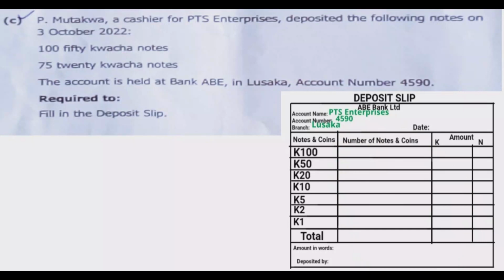Then I'll come to date. I'm going to write the date, the actual date you're depositing. That is 3rd October 2022. Now, once I've done that, then I'll come down here. There on top, I've filled in correctly. And remember, the correct filling will attract marks. Okay, so make sure you enter correctly.